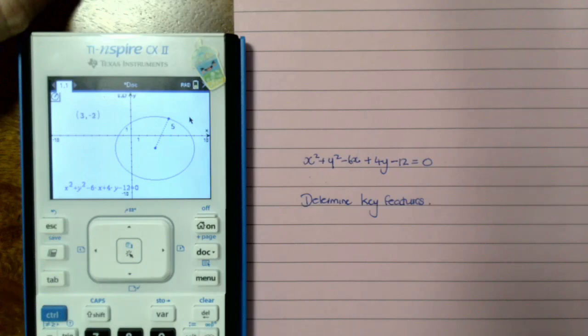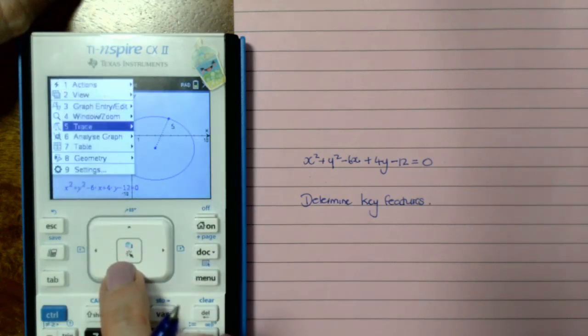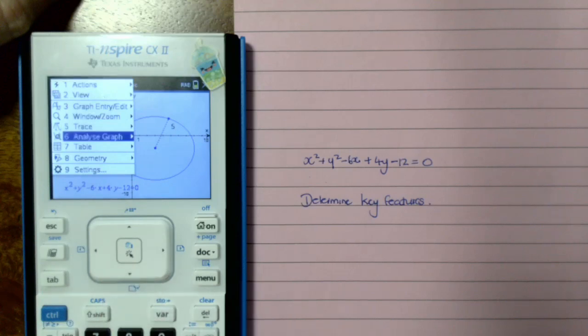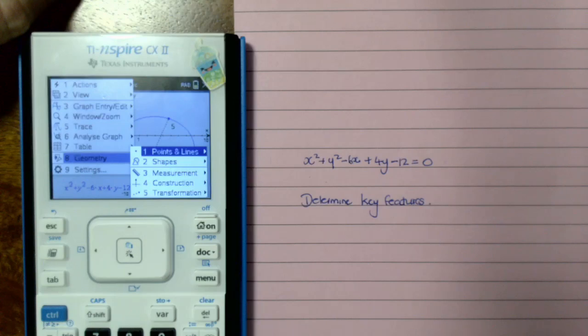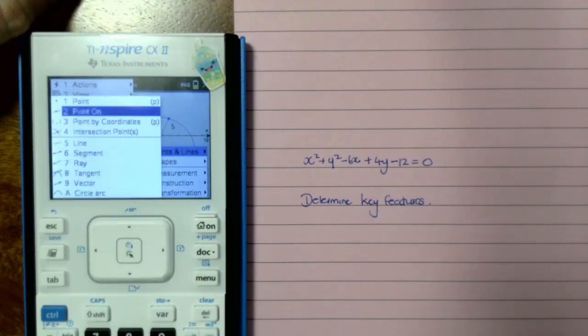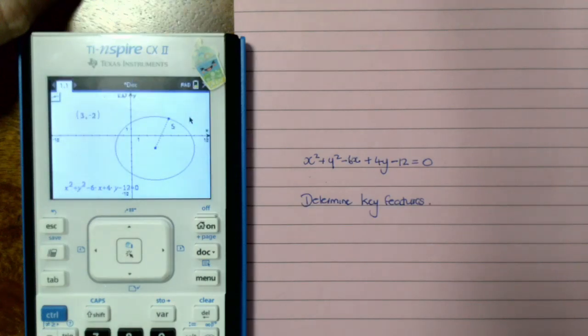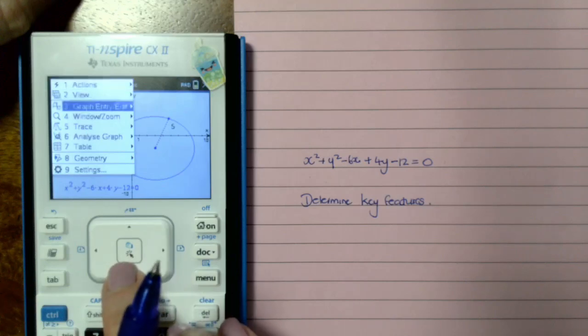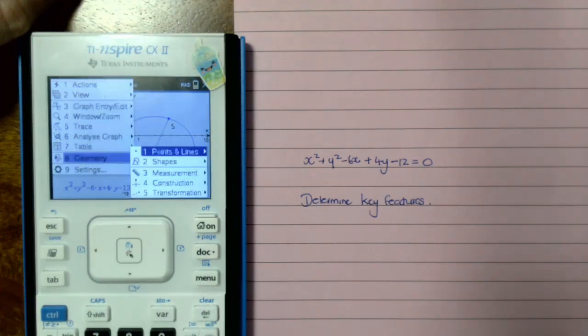Now the other key features besides the radius and the center are the intercepts. Again, because it's a relation, it doesn't work the same, so Analyze actually is not that helpful. What I do is I go to Geometry. Before I start finding the points, I want to make sure I'm saying points on. So I go point on, because that will help the calculator to just lock on wherever I hover. So first press point on. Now I go back to that same menu, Geometry. Remember, I've put points on now.